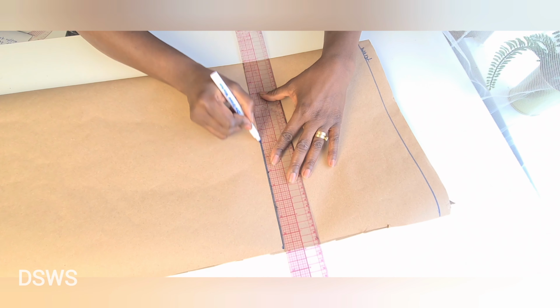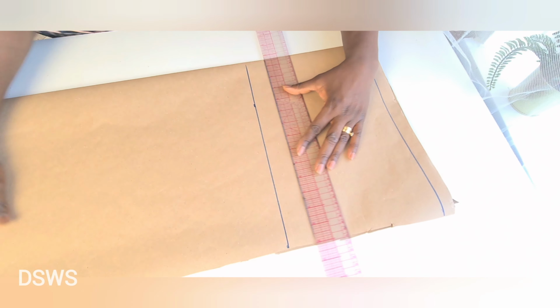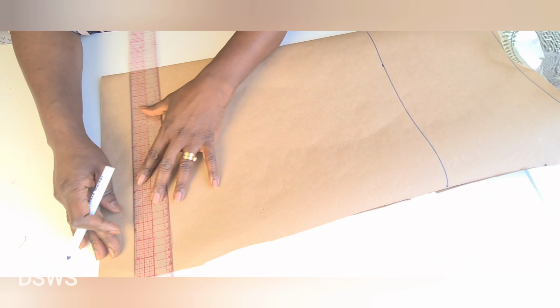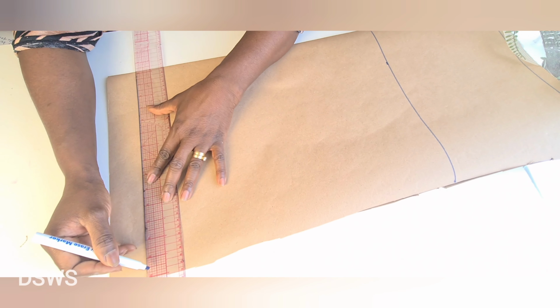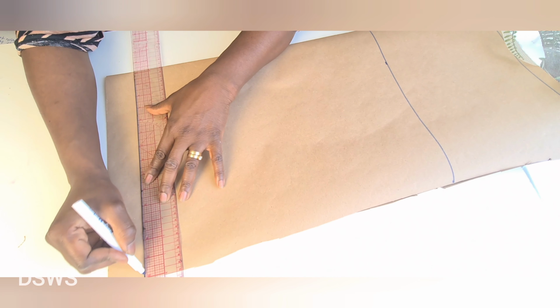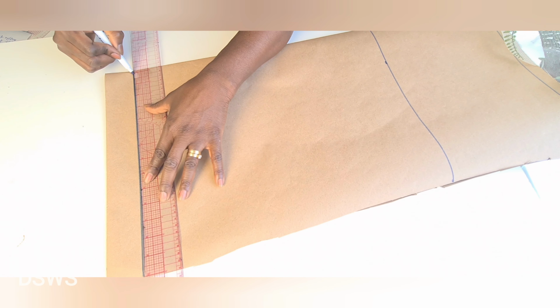So I was just trying to draw a horizontal line to indicate my hip line. Then I went ahead to do the same thing for my knee line, which is my skirt length. All right. So do that first.